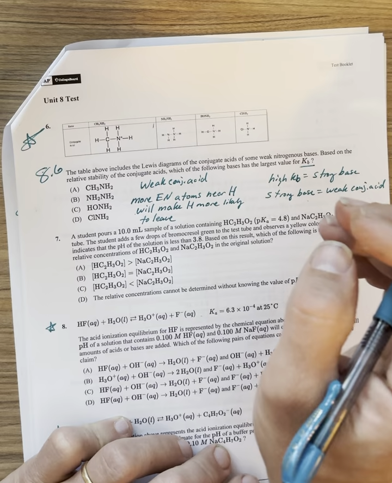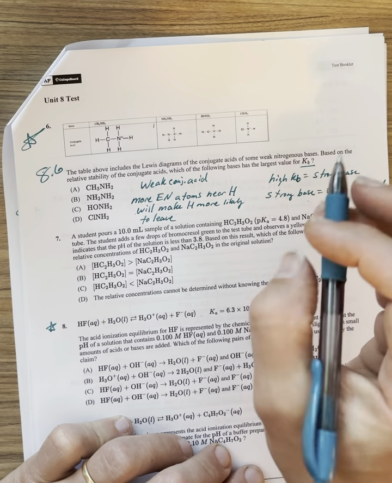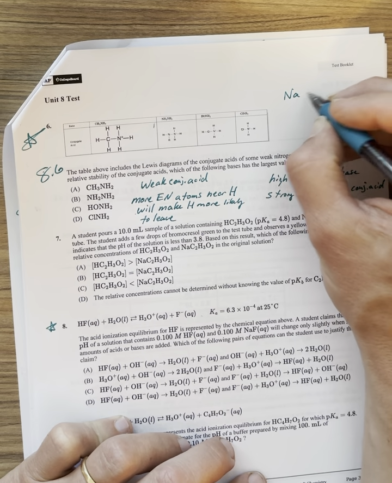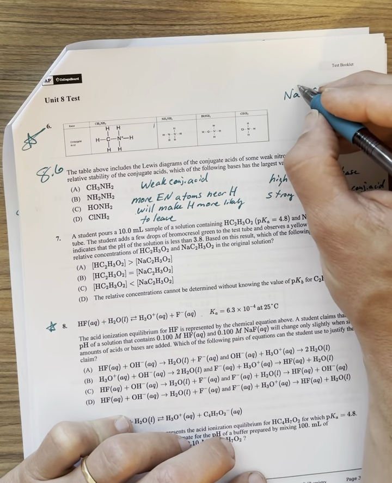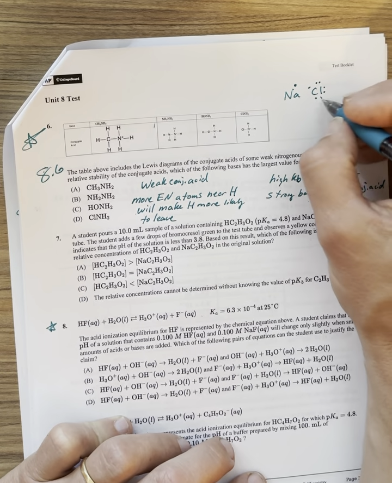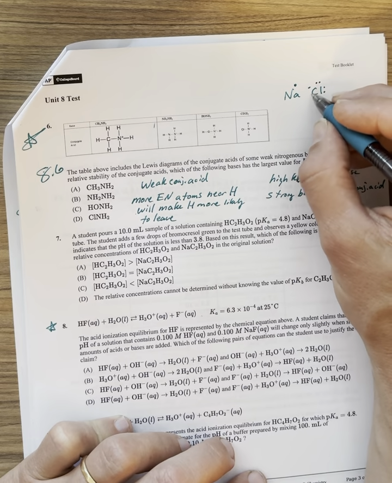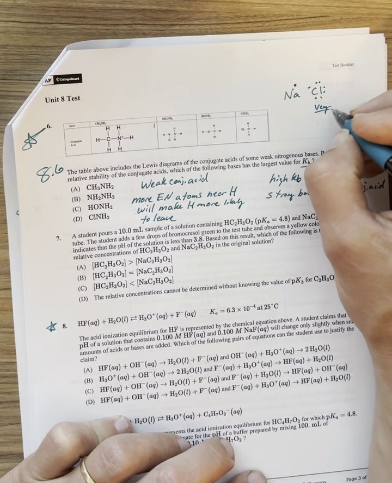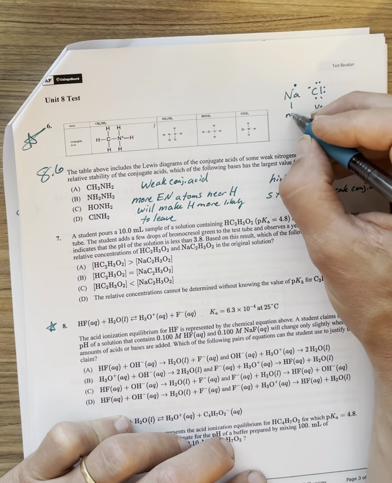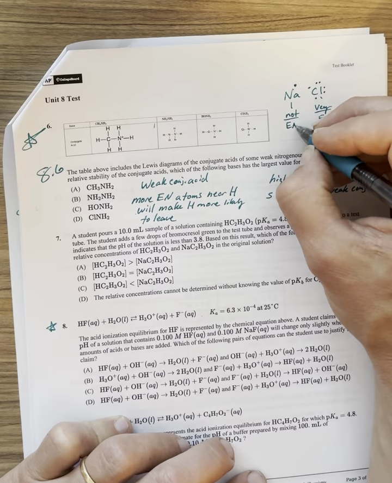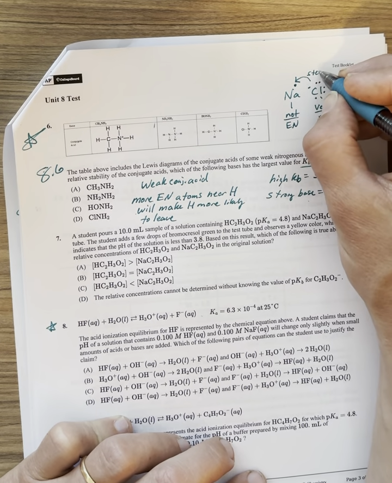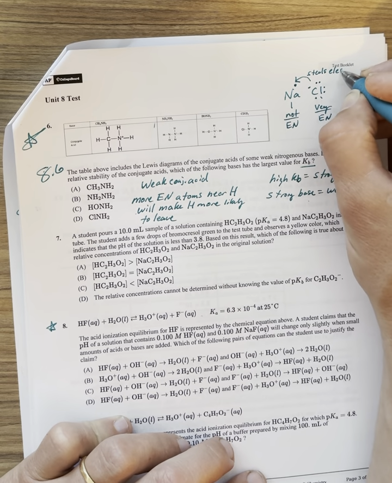And why is that? Well, okay, let's think about this. We know polarity, right? So if we have Na and Cl, we know that sodium has 1 valence electron and the chlorine has 7, okay? And the chlorine is very electronegative, okay? Sodium is not electronegative at all, okay? So what happens? In this situation, we know that chlorine will steal that electron, okay?